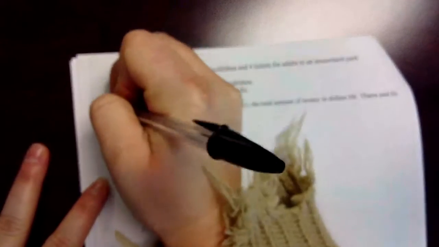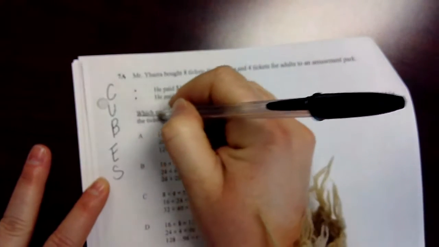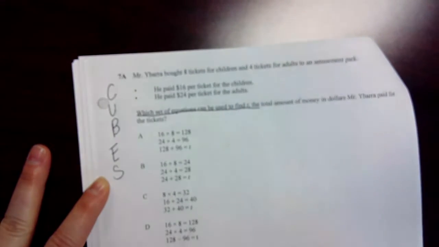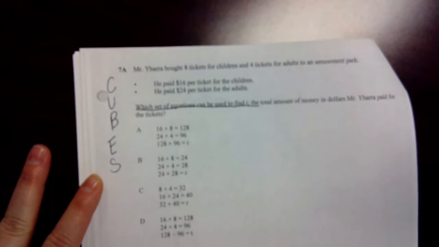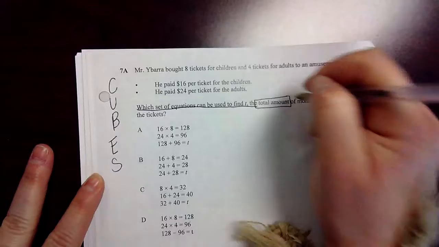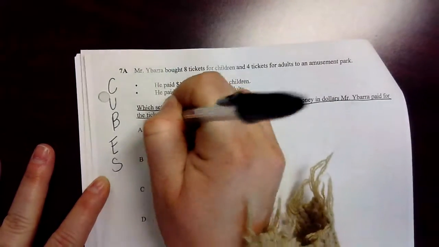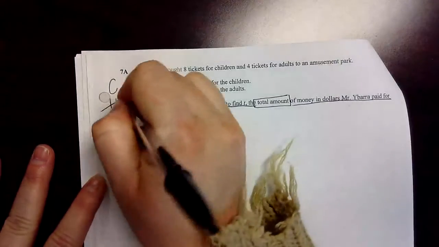So I'm going to use my cubes for my problem-solving strategy. Underline the question. Which set of equations can be used to find what? The total amount. I'm going to box the total amount of money Mr. Y paid for the tickets. So I've underlined my question.